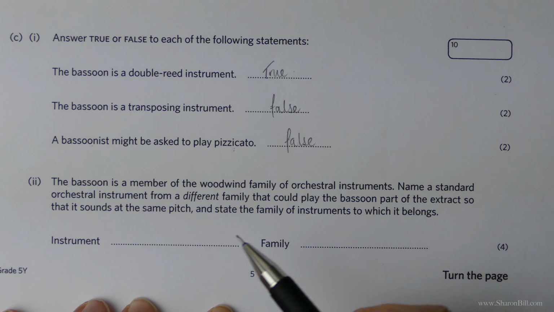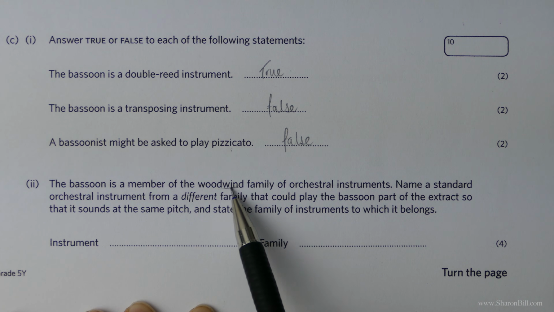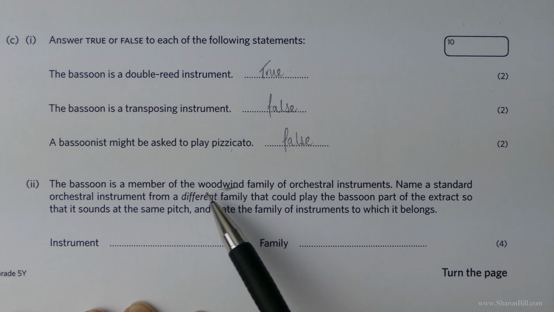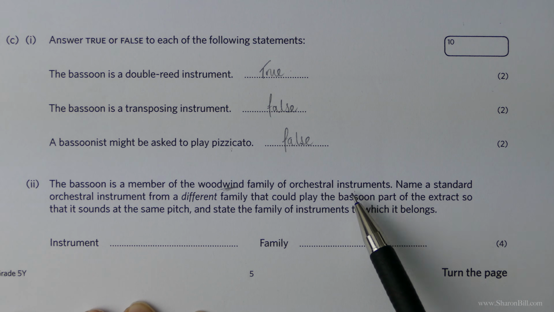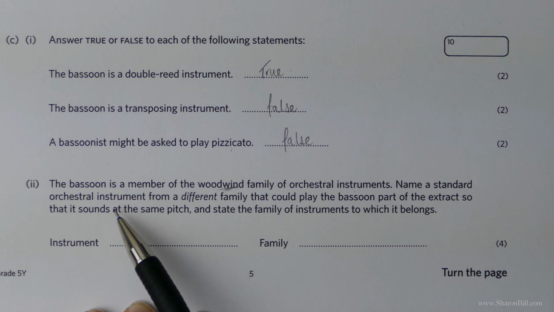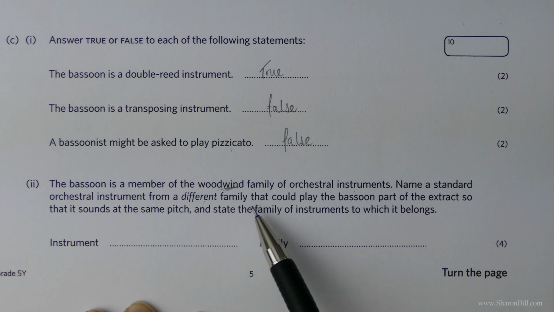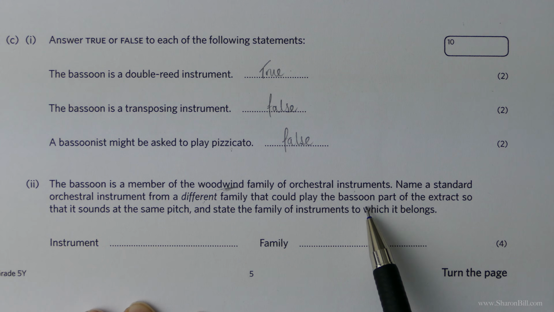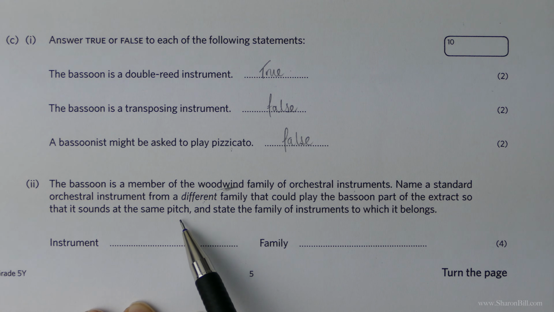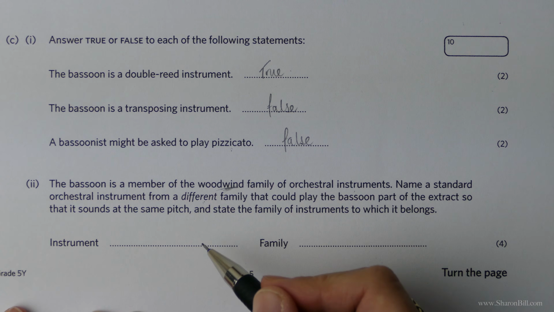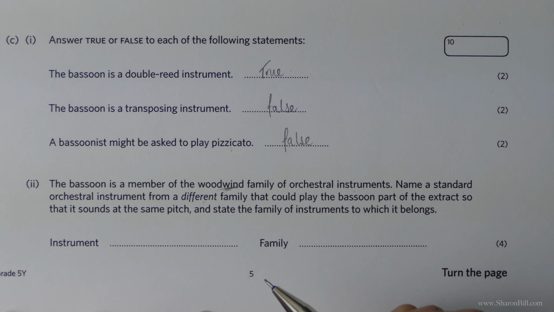So now we're told actually here that bassoon is woodwind, so if you were really stuck, part of your help is here. The bassoon is a member of the woodwind family of orchestral instruments. We need to name a standard orchestral instrument from a different family, so not woodwind, but we need to make sure it's a bass instrument that could play the extract as it's written comfortably without needing to jump octaves and so on. And so it depends what you choose.